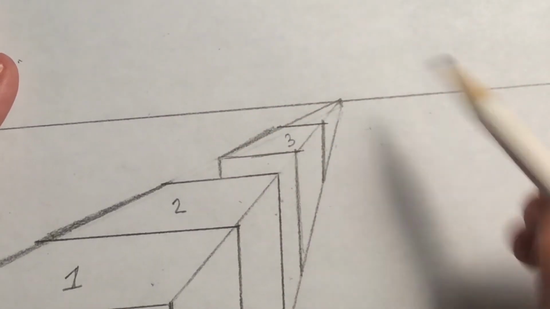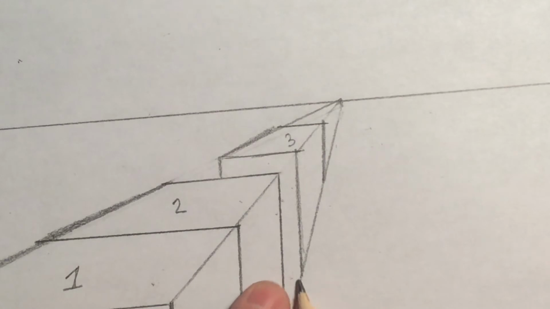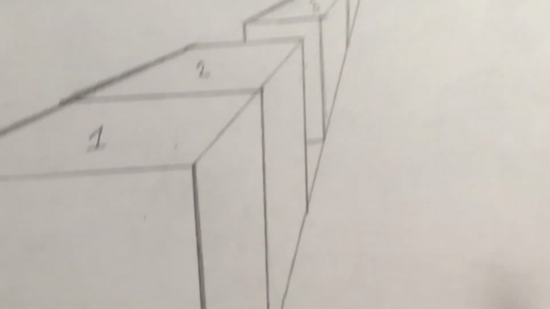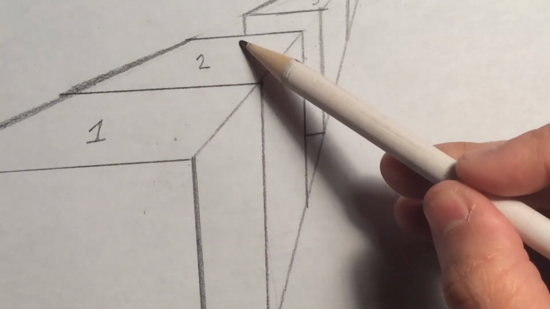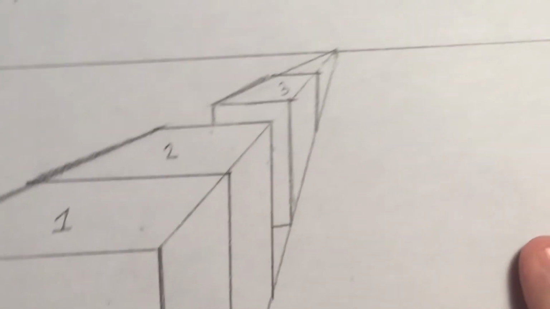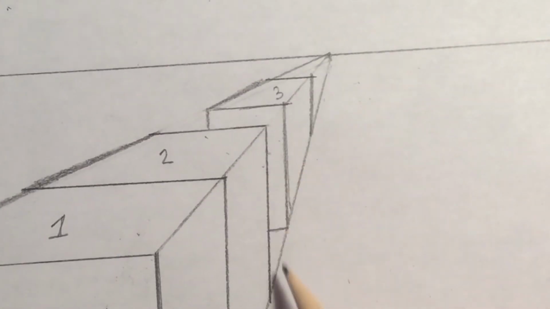So I added that line. Now right here, I'm going to draw this line there. So now it looks like we have building 1 and building 2, which are connected, and then building 3 here has a little space.